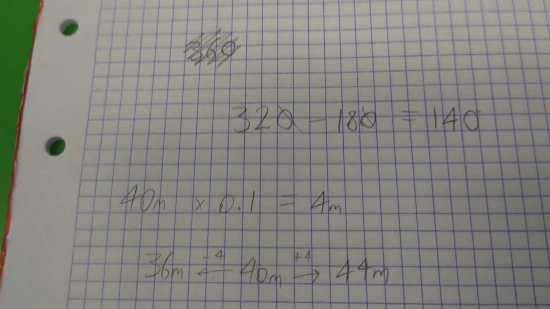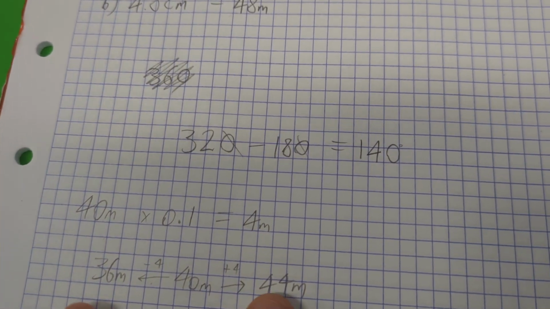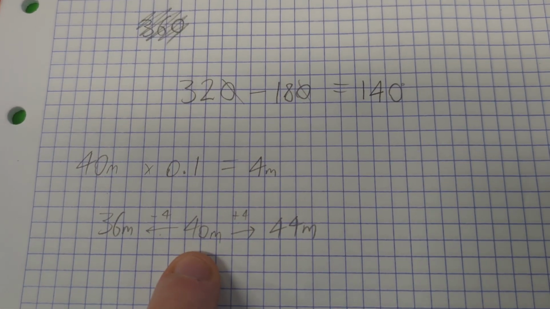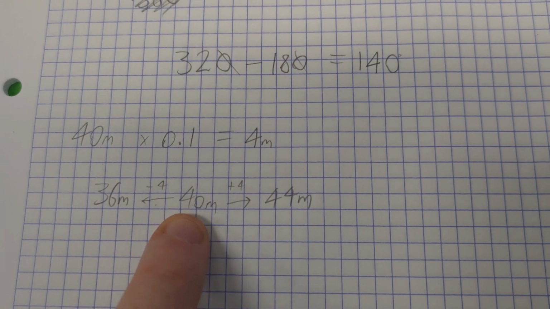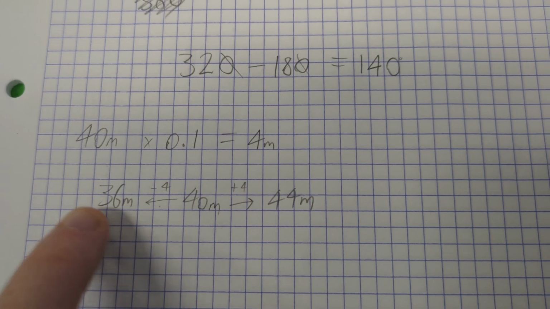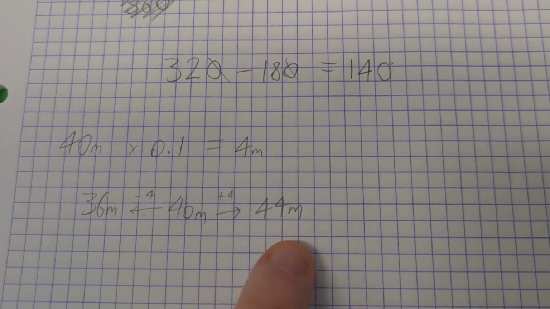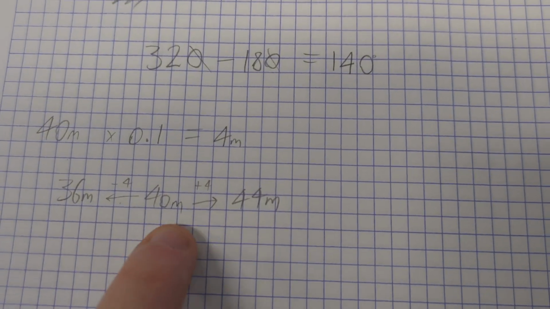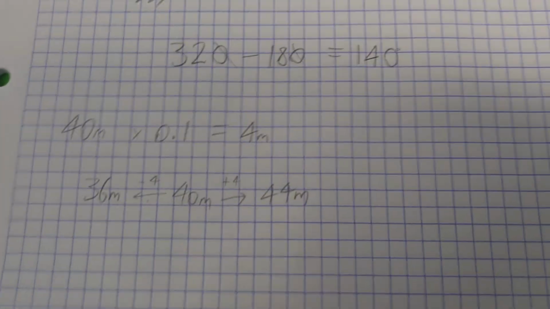And then we know that is the max that he could overshoot or undershoot by. So 40 meters, if he goes 4 meters over, he's going to get to 44 meters. If he goes 4 meters under, he's going to get to 36 meters. He doesn't make errors more than 10%, so he can't go under this number, he can't go over this number. So he's definitely going to run somewhere between 36 and 44. He's aiming for 40, but he might undershoot, he might overshoot. Anywhere in between there he could run.